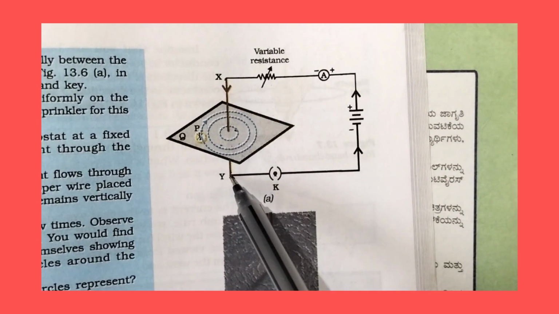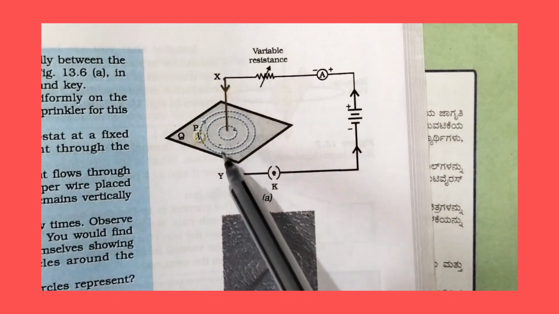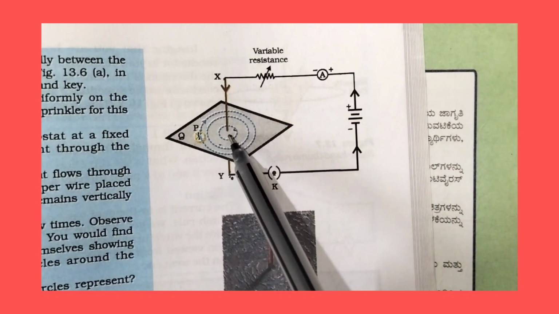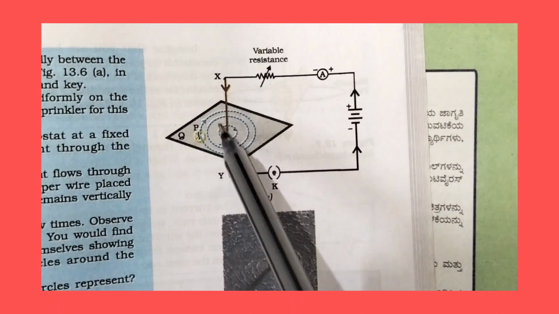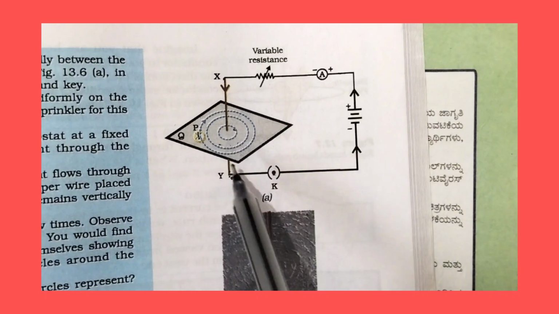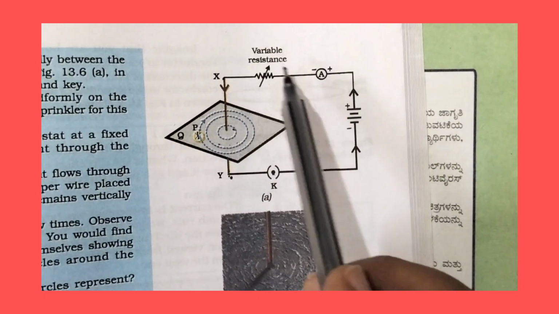Here XY is a straight conductor and this is a cardboard. So this XY straight conductor is inserted inside the cardboard. So we are making a hole and inserting it in that. Now let us see what will be the pattern of the magnetic field around a straight conductor. So this diagram we have to draw for that activity. So now let us explain what happens to the magnetic field lines around a straight current carrying conductor. So you must draw that diagram.